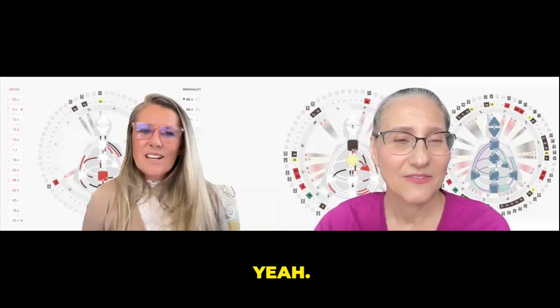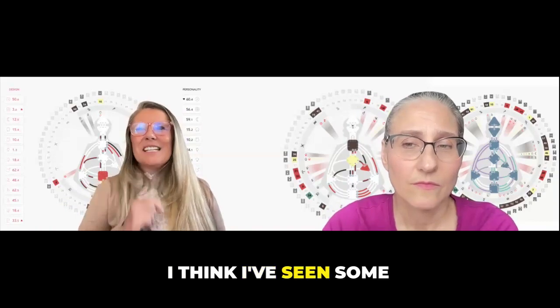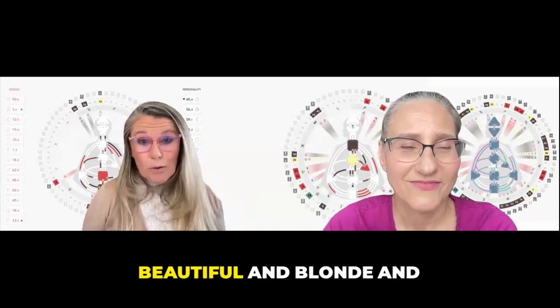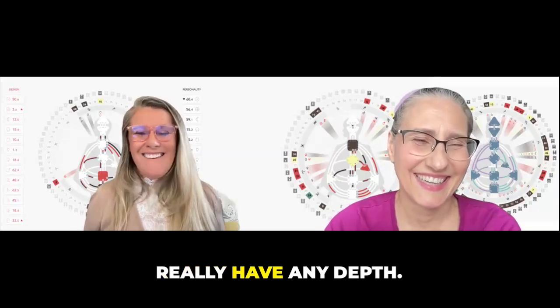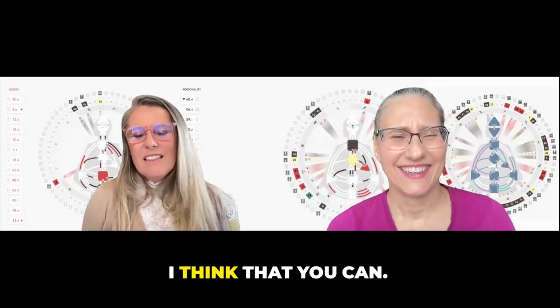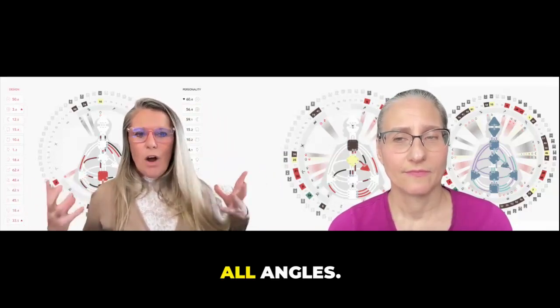And some of the other traits that she has of the 48 here, which is about depth. I think I've seen some interviews where sometimes you might look at somebody that's beautiful and blonde and think that they don't really have any depth. But Dolly is here to be deep. And I think that she channels that some through her music and the creativity, and her emotional intelligence would be completely wide open to where she's just pulling it in from all angles.